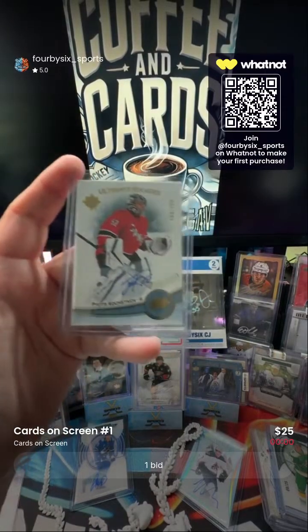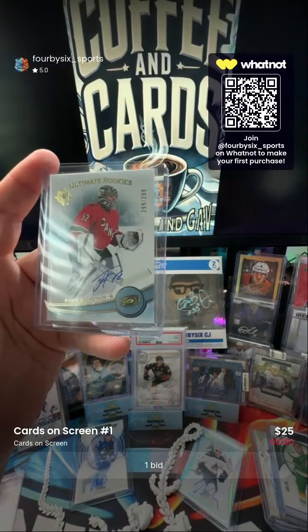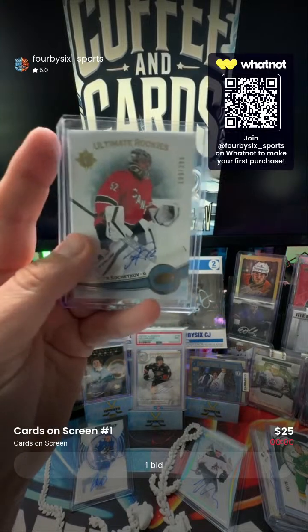I see one for sale on another site right now for 32. So I would go 25 on this one as well.